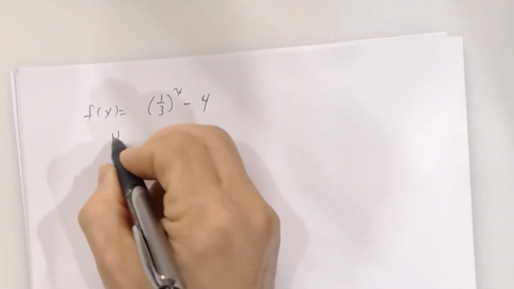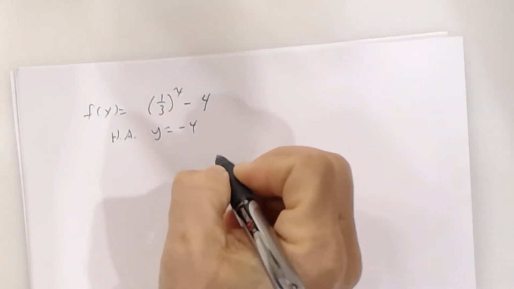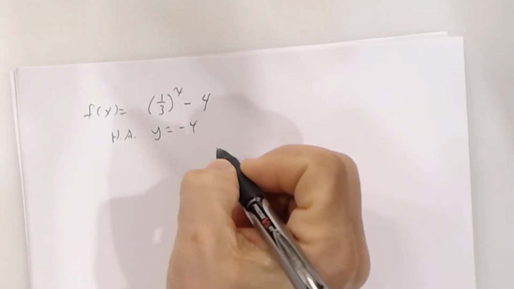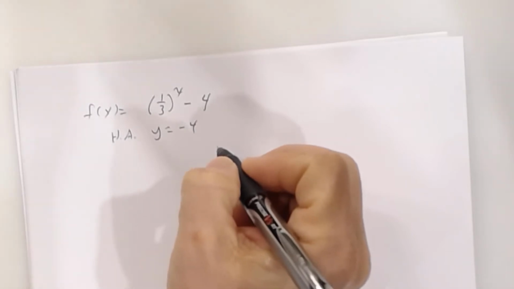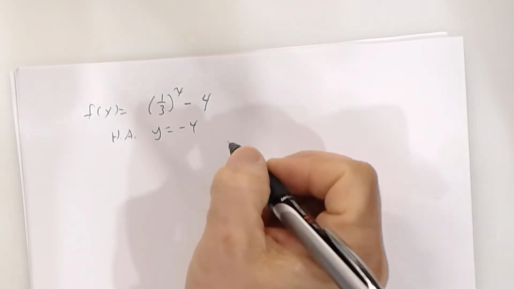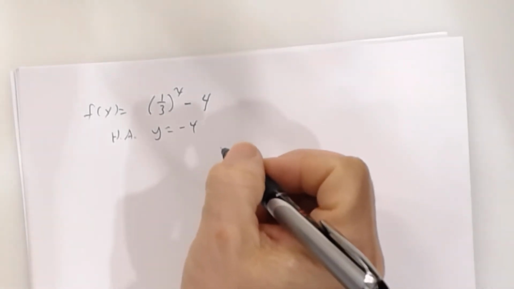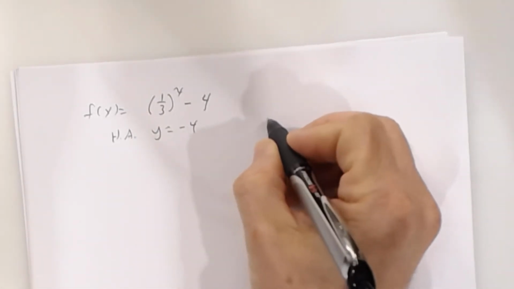All right, so what you're going to do is, first of all, you're going to tell me that the horizontal asymptote is y equal what? Negative 4. And now you can also tell me whether this is an increasing or decreasing function. It's decreasing because my base is between 0 and what? 1. Notice I didn't strictly say less than 1. I didn't want to make that mistake. So you say between 0 and what? 1. All right, so it's going to be decreasing.